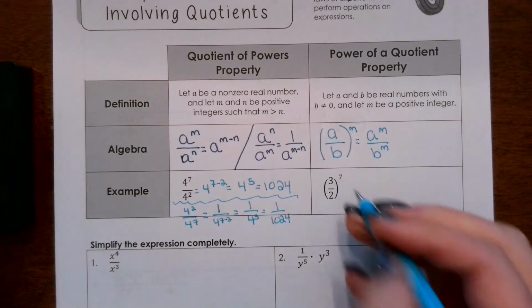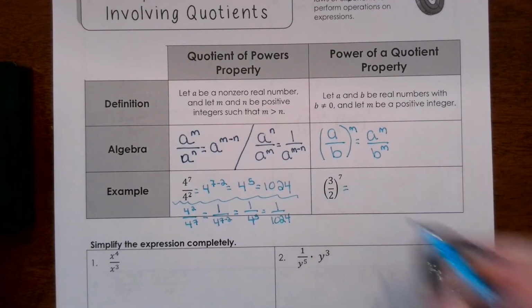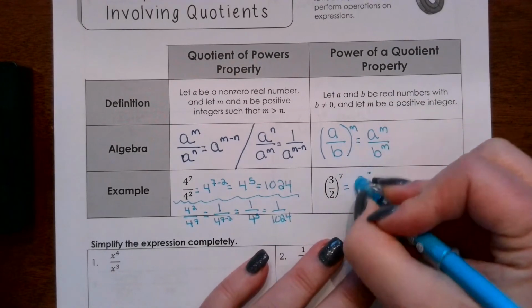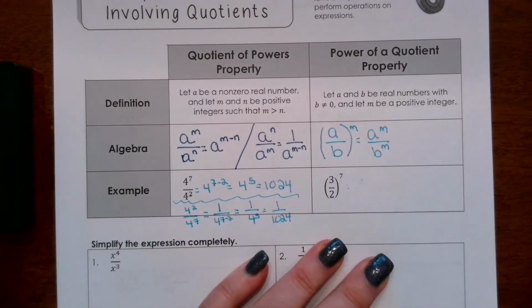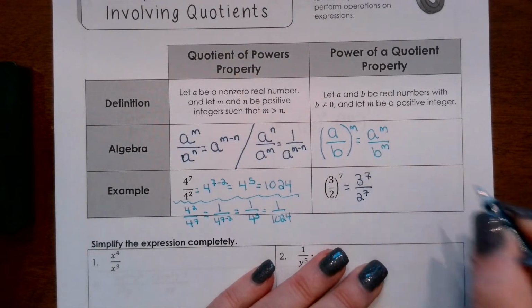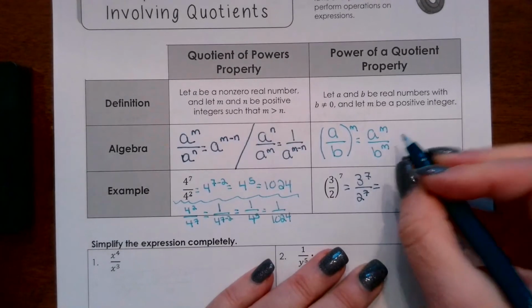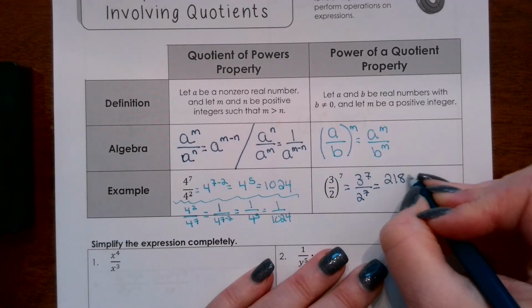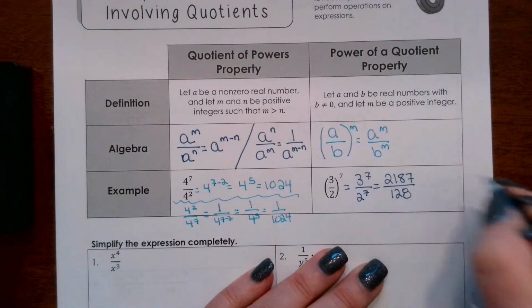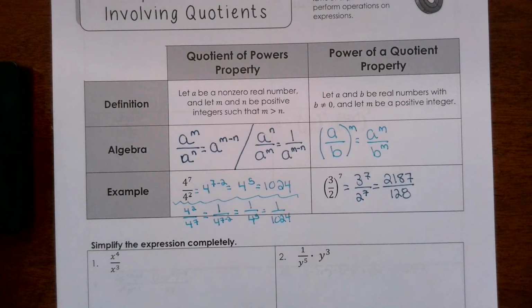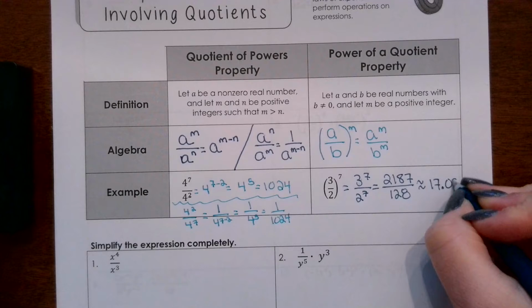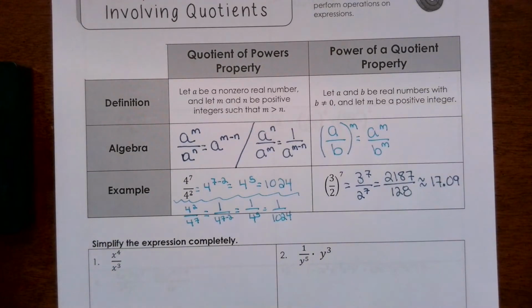Let's look at this here. I've got 3 over 2, to the power of 7. I'm going to distribute the 7th power. And I need to use my other color here so it balances. I get 3 to the 7th over 2 to the 7th. If I evaluate further, 3 to the 7th in a calculator is 2,187. 2 to the 7th is 128. If I wanted to divide 2,187 by 128, it's approximately 17.09, rounded to the 100th.